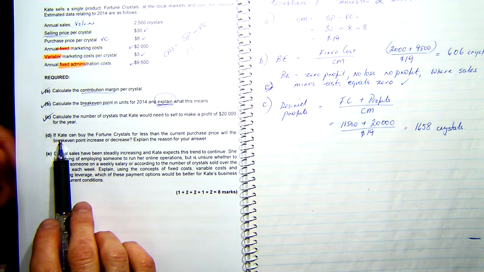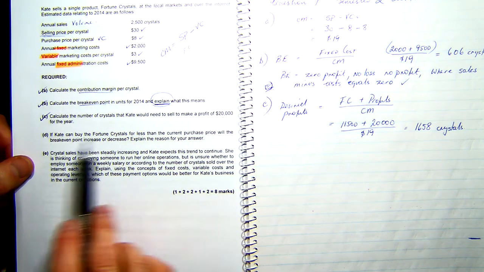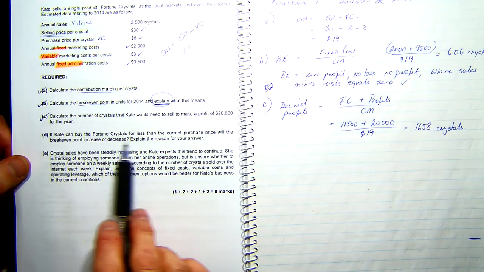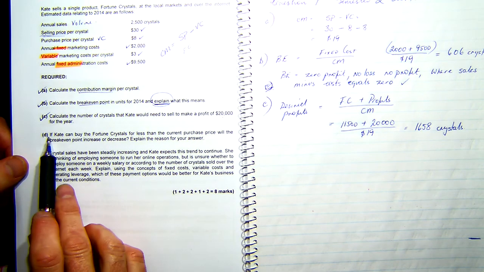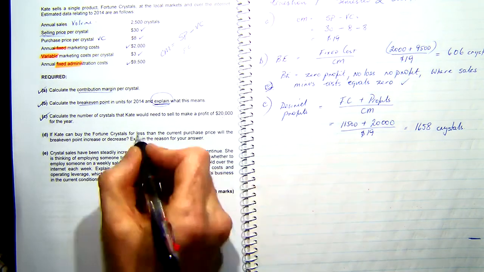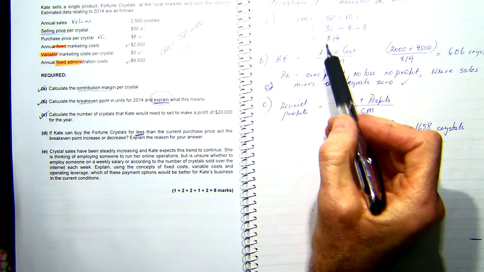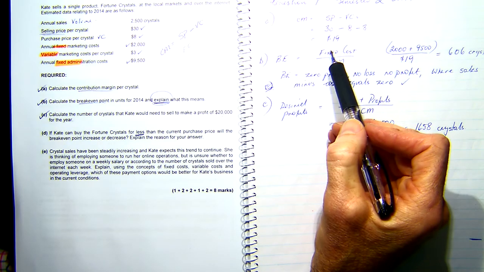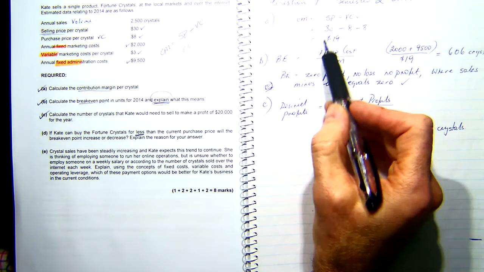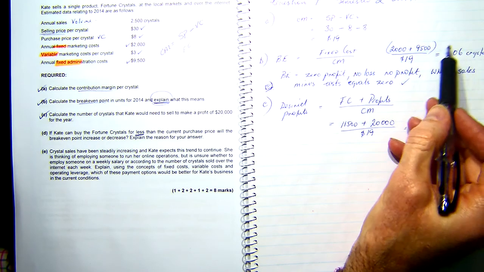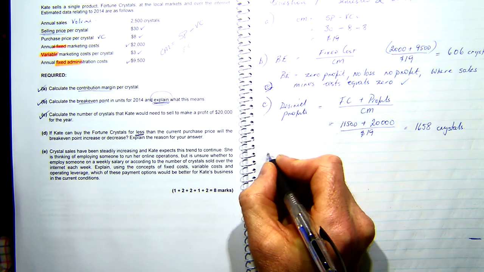Now, D asks, if Kate can buy fortune crystals for less than the current purchase price, will the break-even point increase or decrease? Explain the reasons for your answer. Well, if Kate buys them for less, my purchase price is going to go down and my contribution margin is going to go up. So I'm making more profit. If my contribution margin goes up, that must mean I'll have to sell fewer crystals. So let's explain that in words.